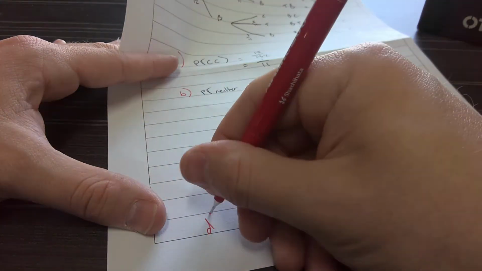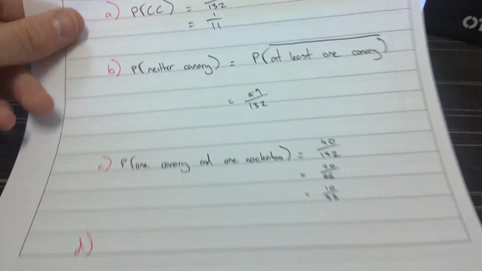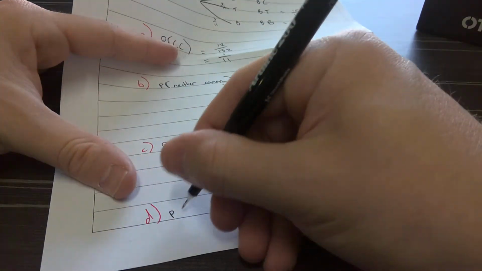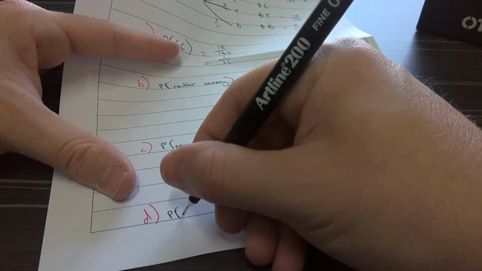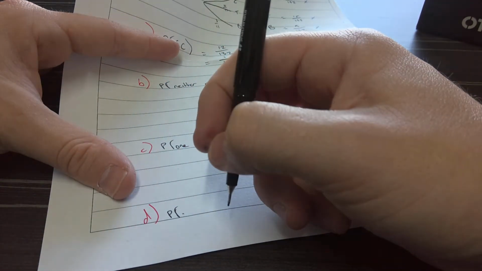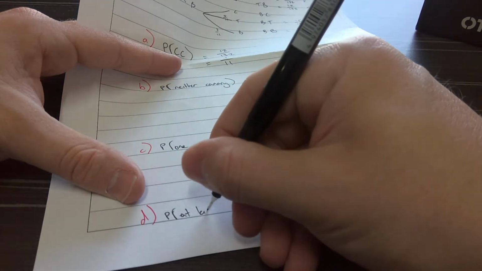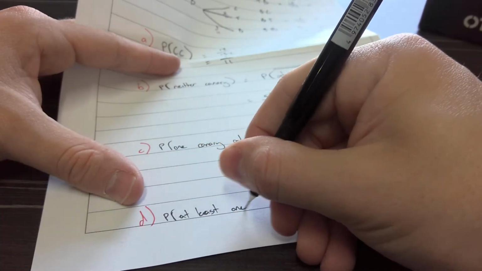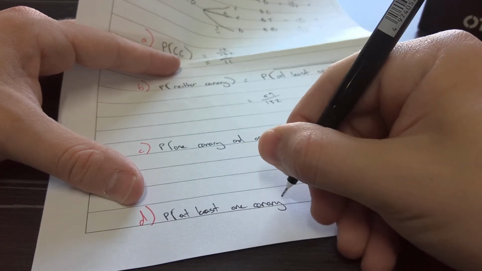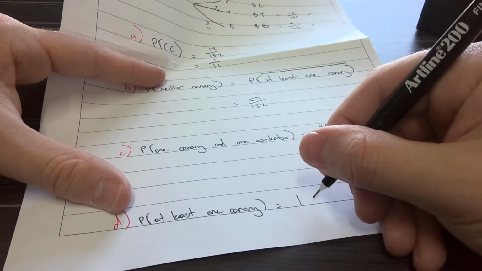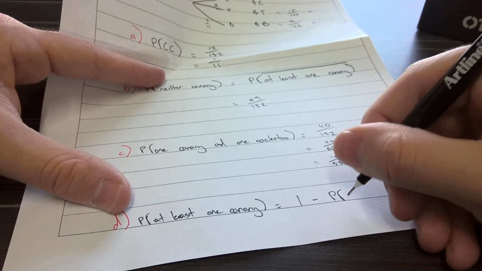And lastly, question D. So question D, we have at least one canary. So remember the quick way to find at least one canary. Just like what we were talking about on the other page, the way that we can do at least one is we just do 1 minus the probability of no canaries.